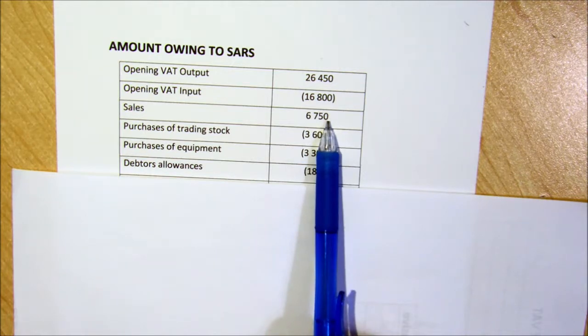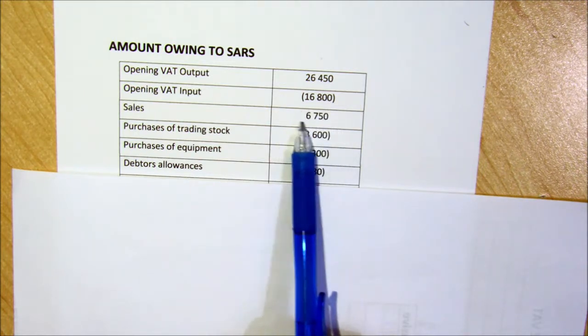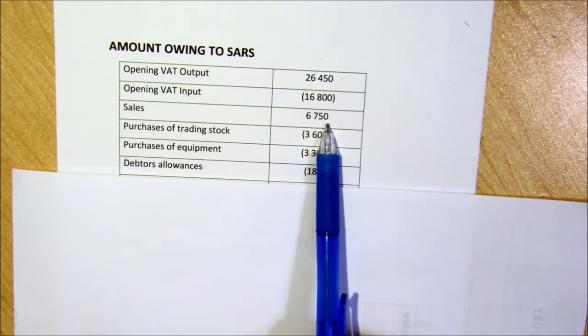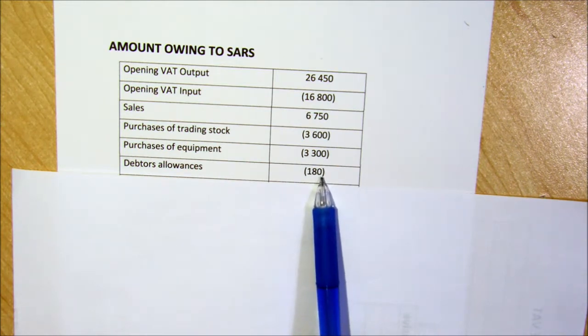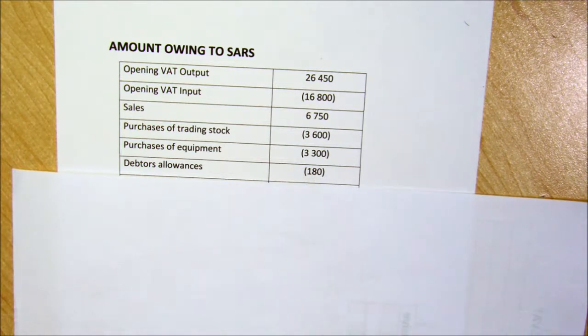However, if that debtor returns some of these goods, you're not going to get paid for those goods, and therefore you are not expected to pay that money over to SARS. The original sale was cancelled. So although you owed, let's say 6,750 to SARS for sales, 180 Rand of that, and remember, that is the VAT part of the debtor's allowance.